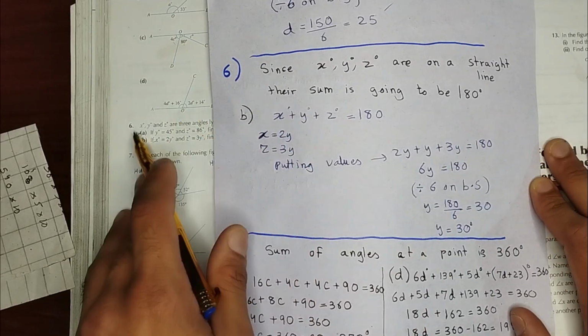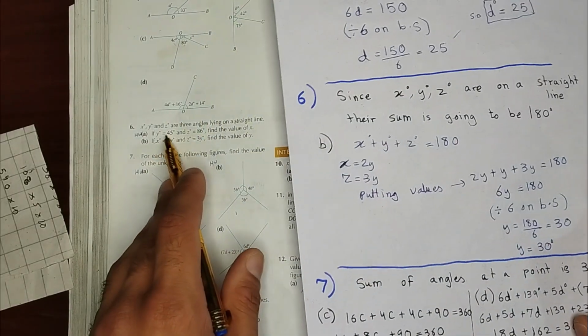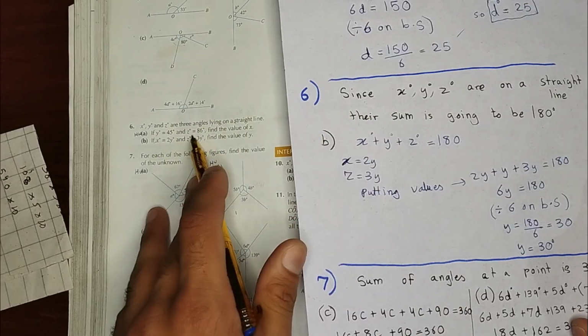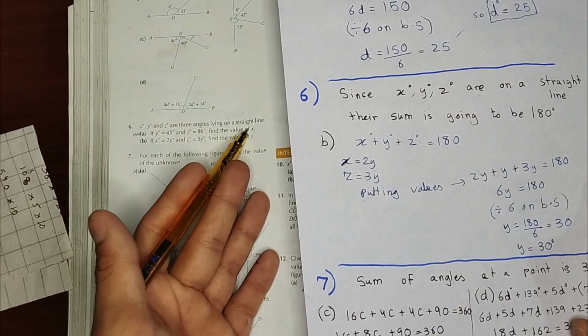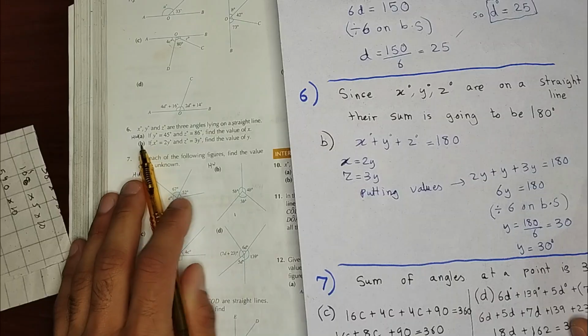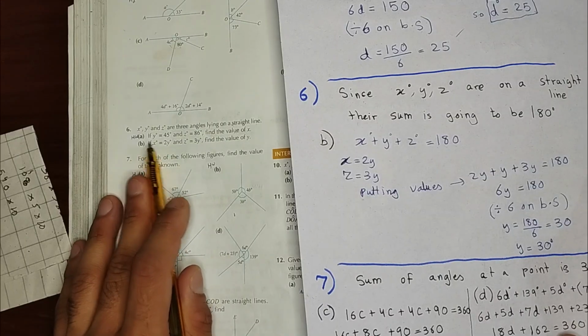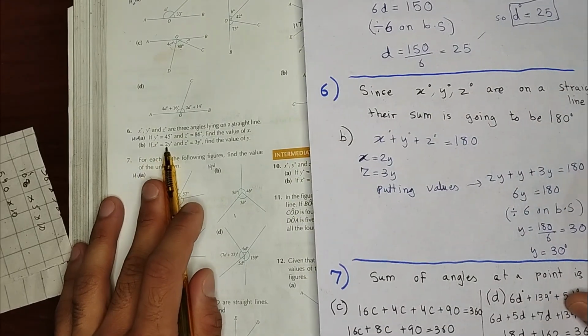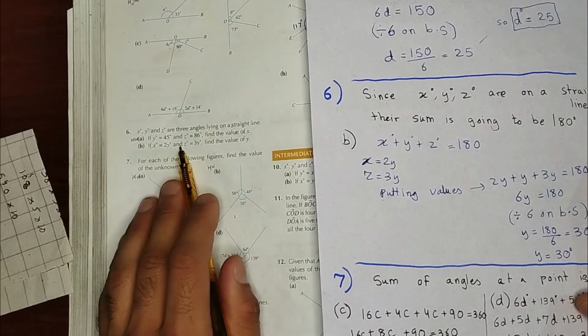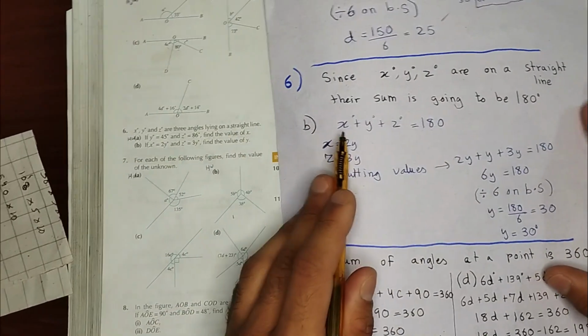This stands the same for part A of this question. So what are we going to do? We're going to replace Y with its value, we're going to replace Z with its value, and you will easily be able to find the value of X. What are we going to do in part B? In part B, it says that X is equal to 2Y and Z is equal to 3Y. I'm going to just put the values.